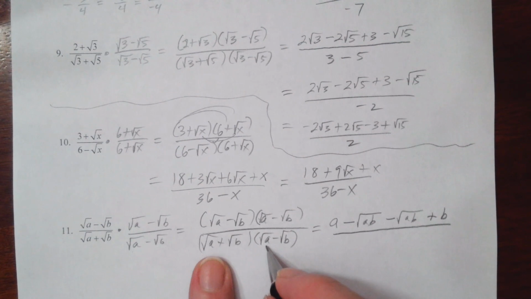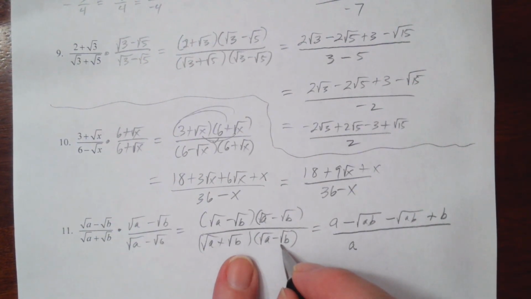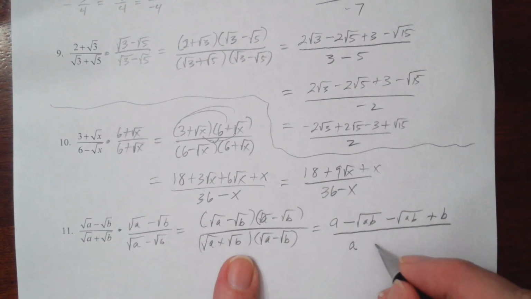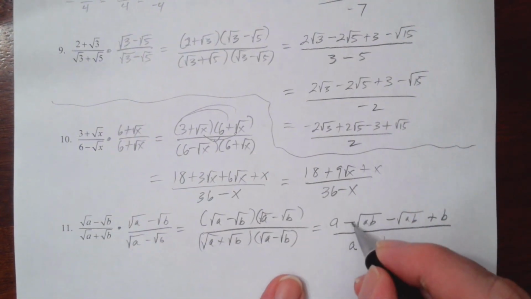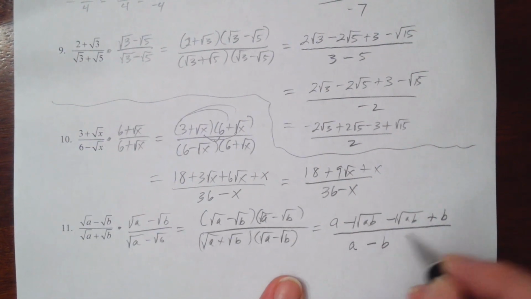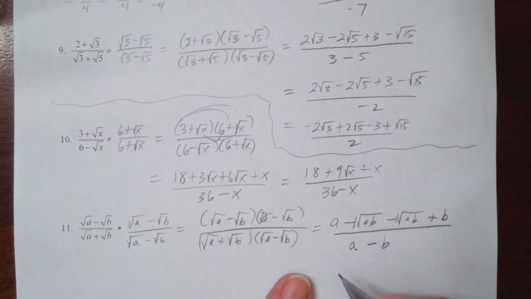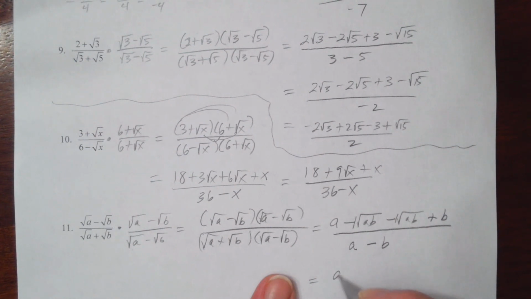In the denominator, square root of a times square root of a is a. Square root of b times minus square root of b is minus b. And the only thing that we can do is notice these are like radicals. They both have ab underneath the radical. So we have a minus 2 square roots of ab plus b over a minus b.